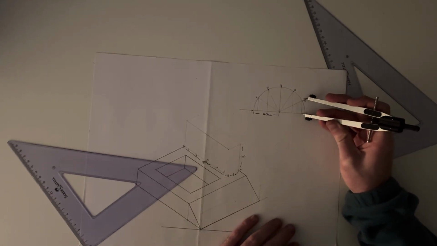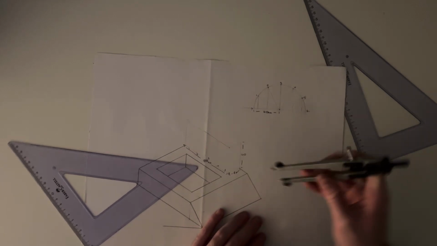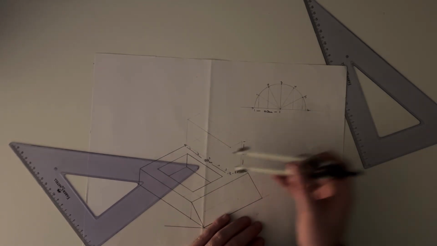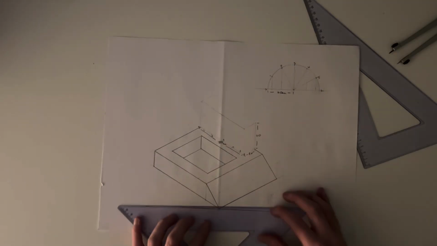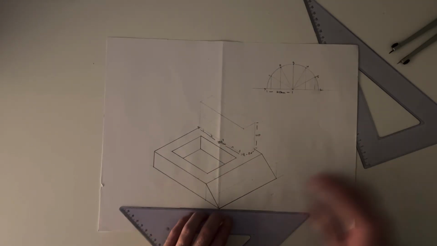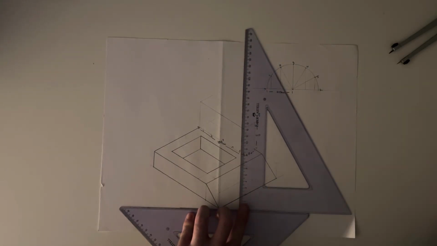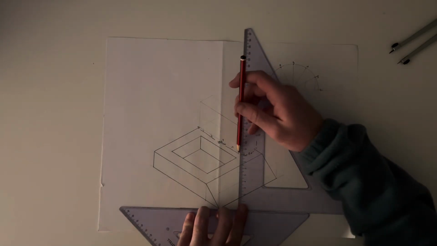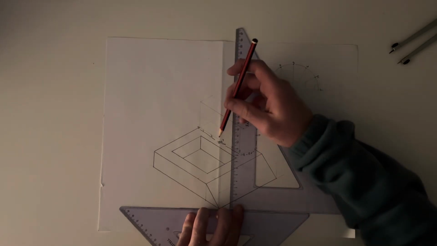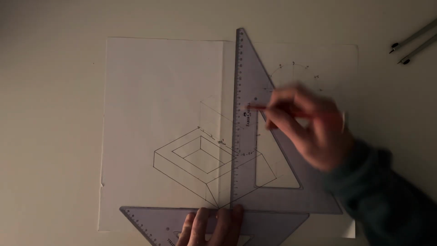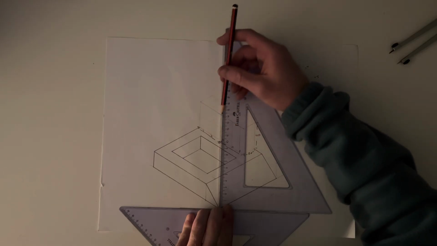From the base of 5 to where it touches the curve, we need to plot it straight up. So before I do that, what I'm going to do is create our vertical lines. Now everything that I'm going to be doing here is a little bit heavier than the way that you're going to do it, just so you can see it in this video. So vertical lines to touch the top of your rectangular prism.